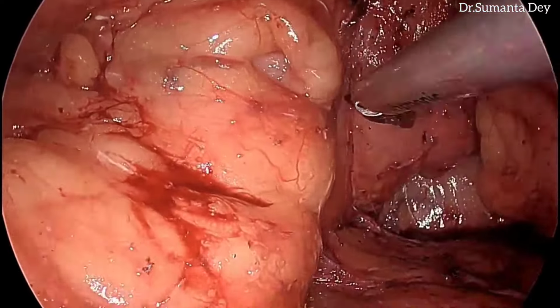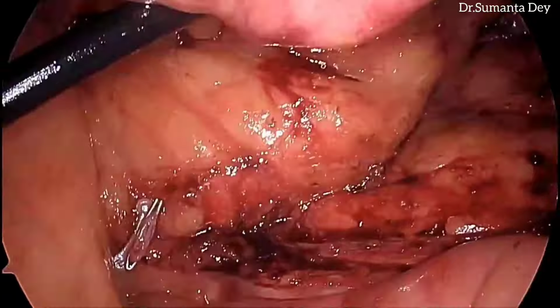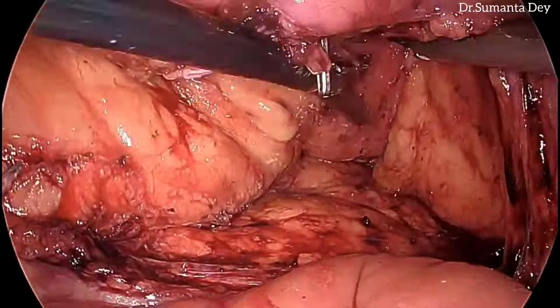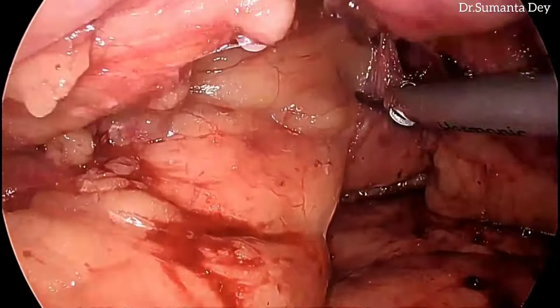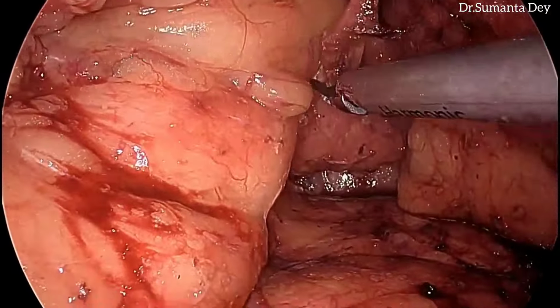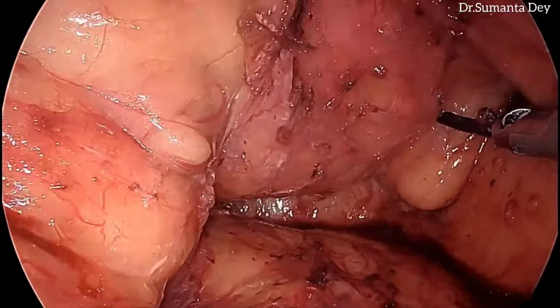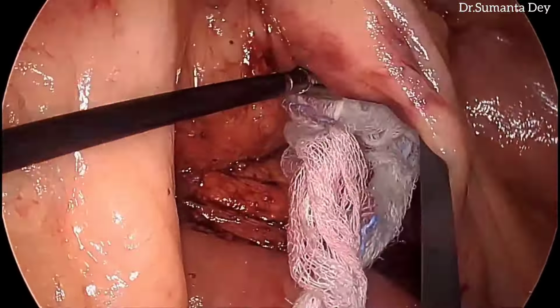There is a bulky mesocolon, a bulky left mesocolon that you can see, which is being gradually lifted off very gently with a good amount of traction and counter traction. Good camera assistance is required to visualize this area, because sometimes you may tend to lose the plane.